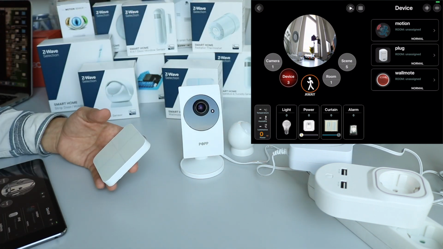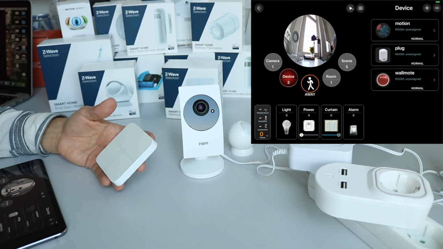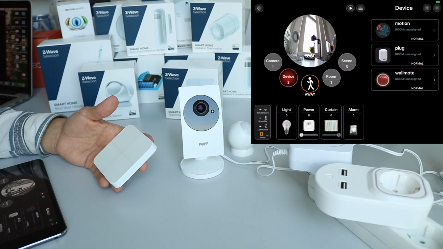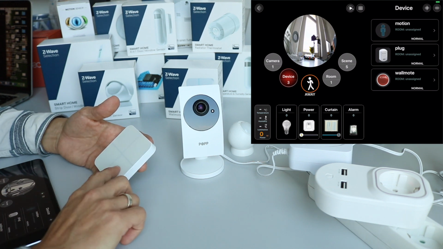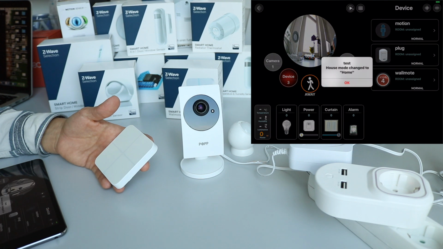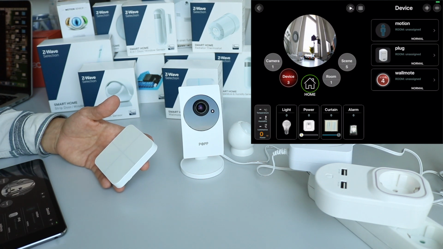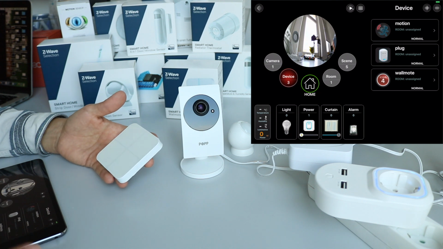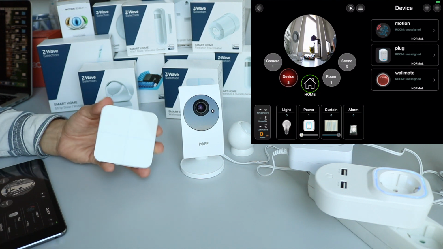That means the security scene will start if there is any motion, and then when I come home, I want to turn off my alarm system so nothing happens when I enter the home or when I enter the room with the motion sensor. So once this is done, I press button 4 and switch to home, and when I move the motion sensor now, the plug will turn on. There is no alarm, it's just the plug turning on, so now my security system is basically disarmed.